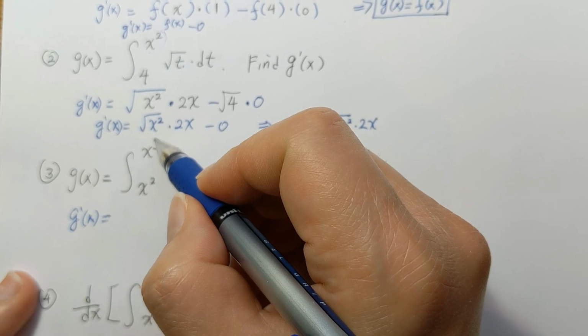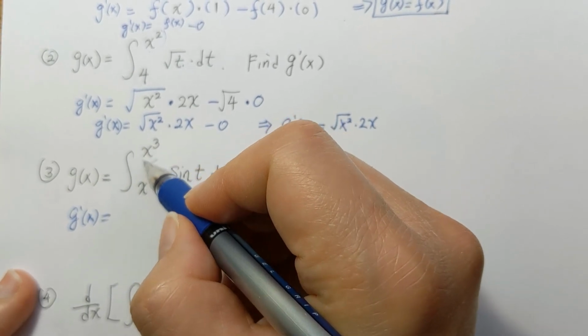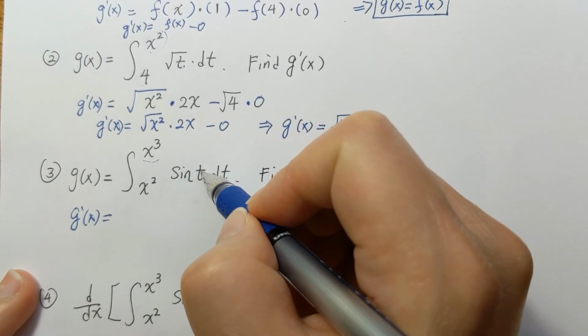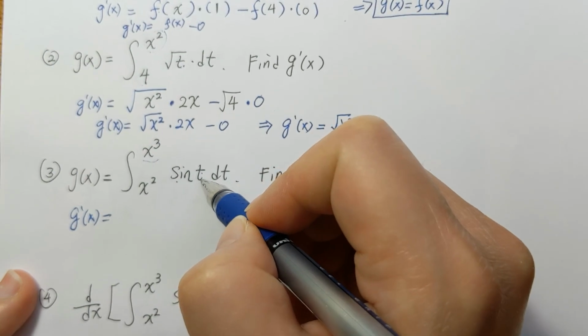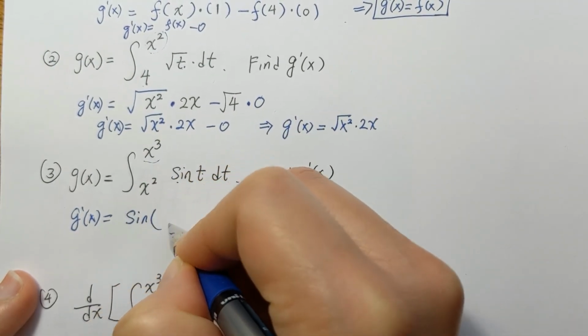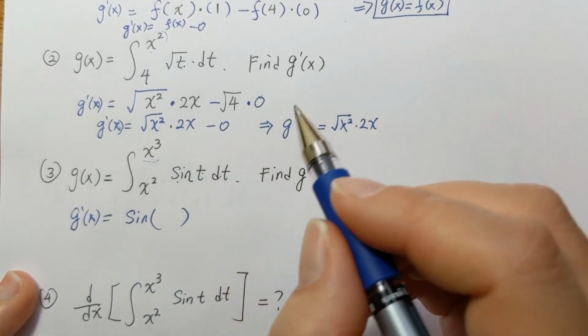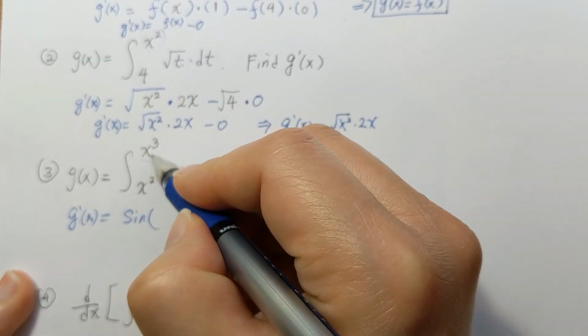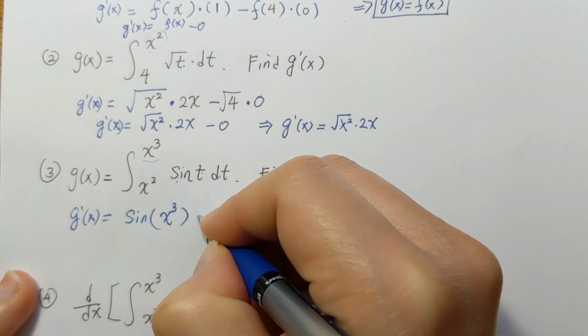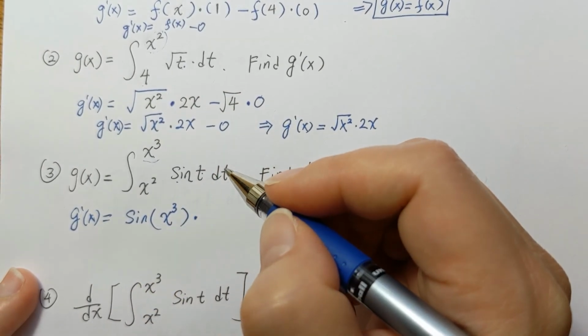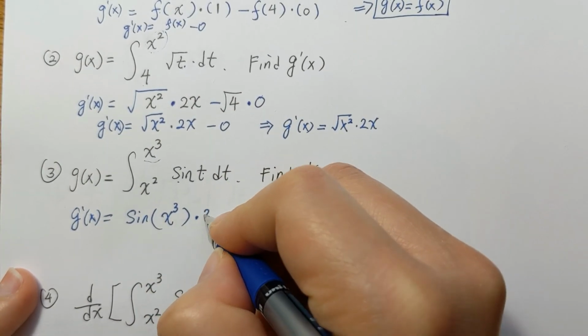Same thing, you're going to substitute your upper limit wherever you see t. So you see sine t, so sine parenthesis. You open the parenthesis for t, and then you substitute x cubed in there. And then you multiply the derivative of x cubed, which is 3x squared.